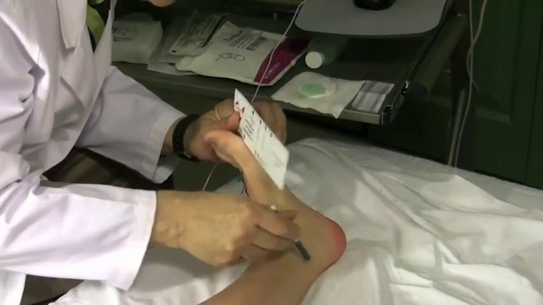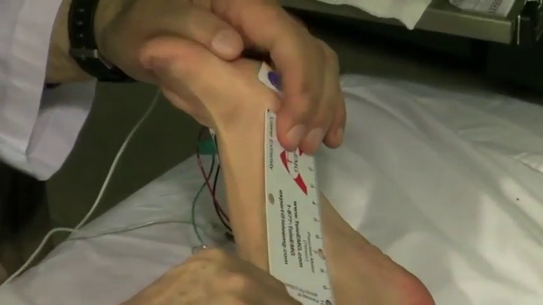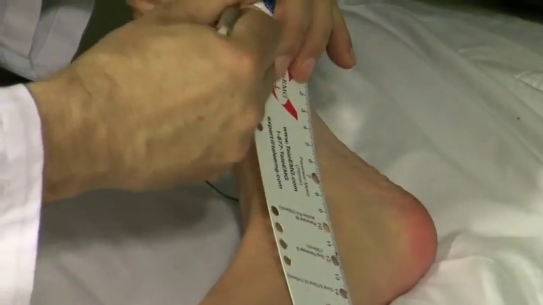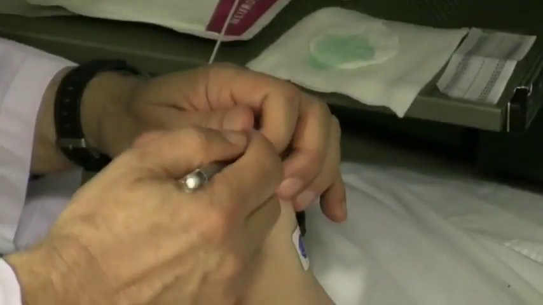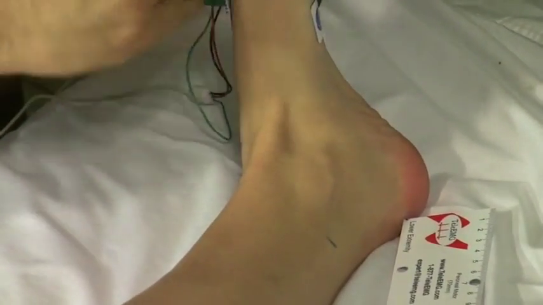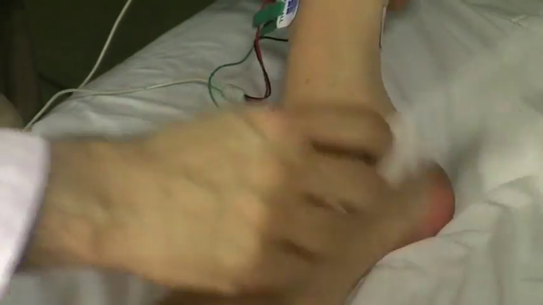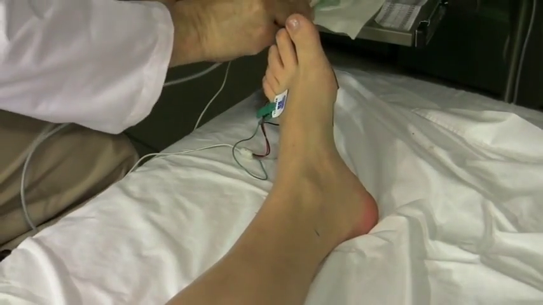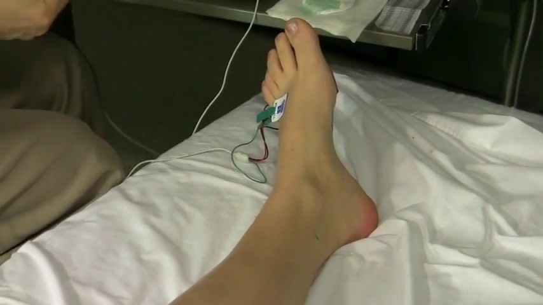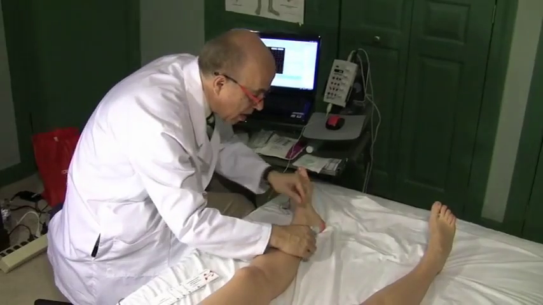And the tibial nerve I stimulate right here. Okay, so now I need to measure 14 centimeters. Put that mark over there. And relax your foot. Excellent. And now we are positioned over the tibial motor left. So I'm going to stimulate here.